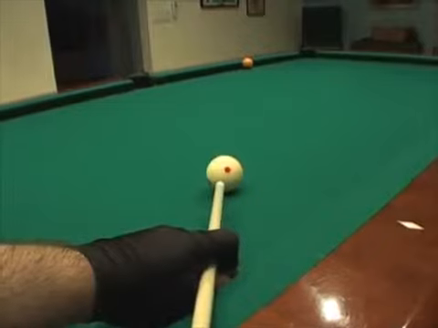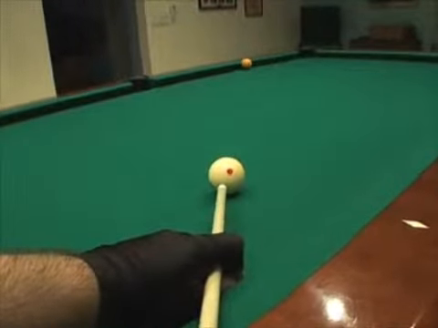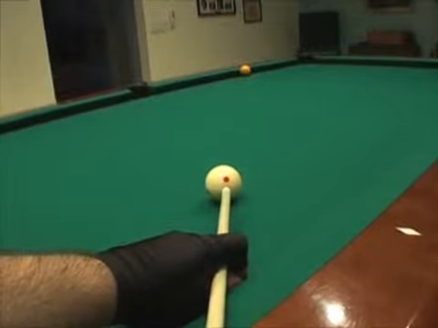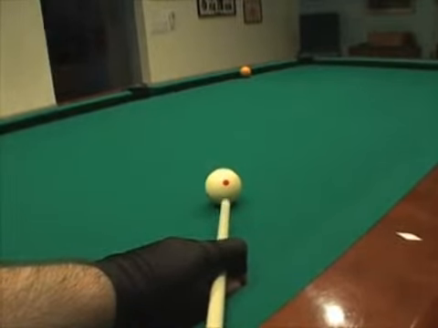Now here I'm going to use my Predator 314-2 shaft, and I'm going to again apply the same 2 tips of English to the right, aiming directly at the back of the one ball.